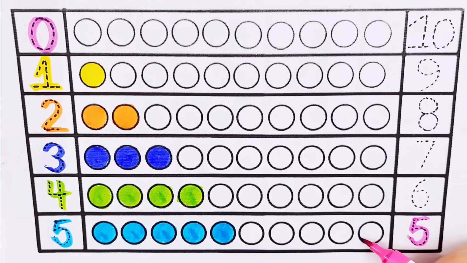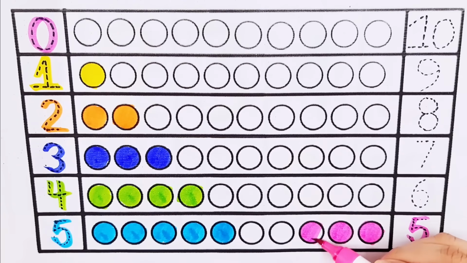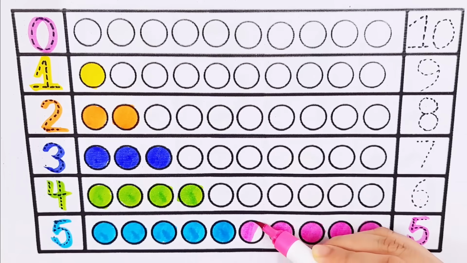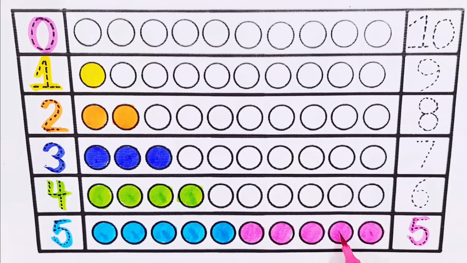5. One, two, three, 4, 5. 5 balls. 5 plus 5 equal 10. 1, 2, 3, 4, 5, 6, 7, 8, 9, 10. 10 balls.